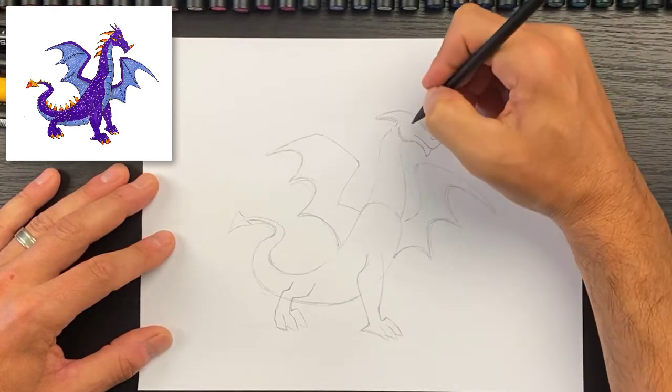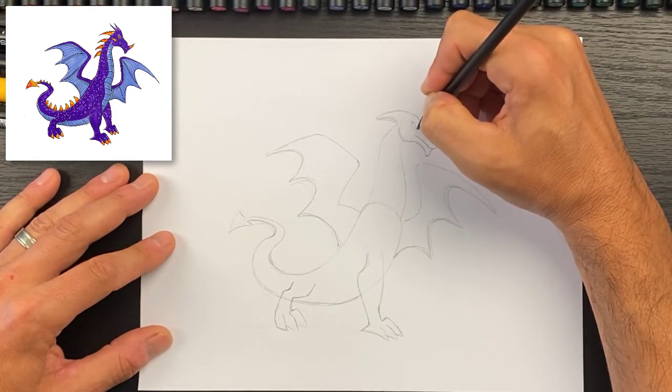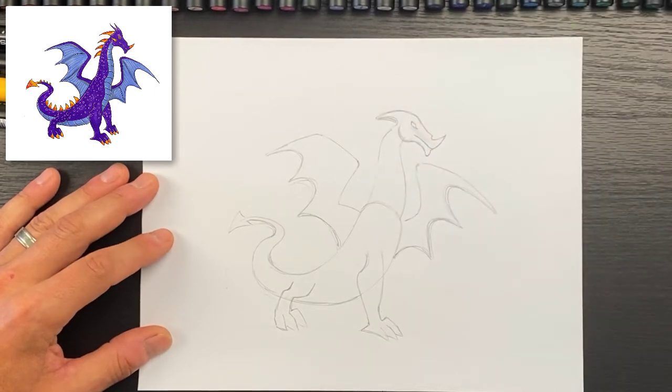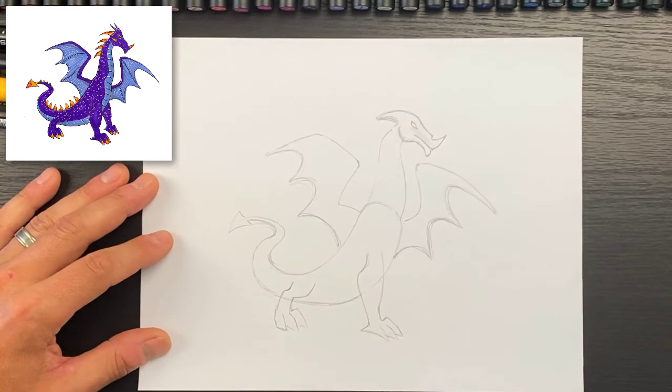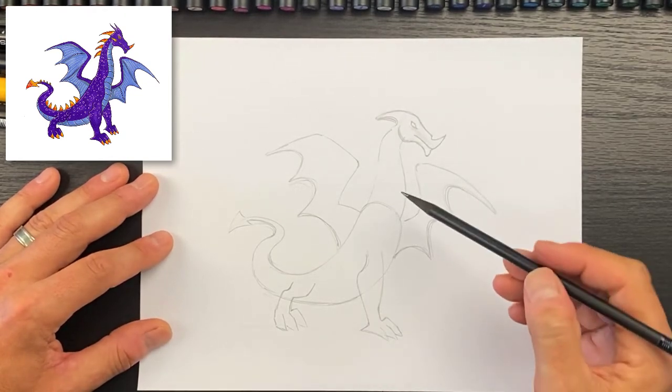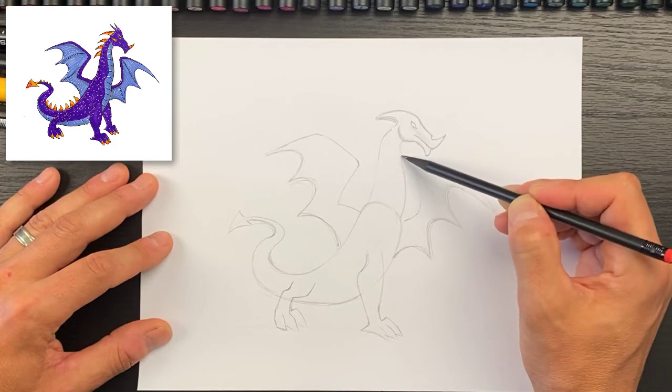Okay, and then we can draw the eye right about there. All right, something like that. And then what I'm going to do is go from the head, and I'm going to follow kind of like this curve.